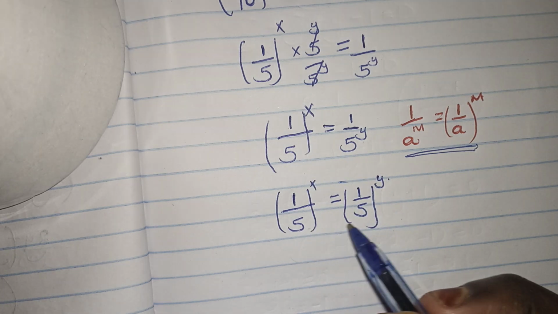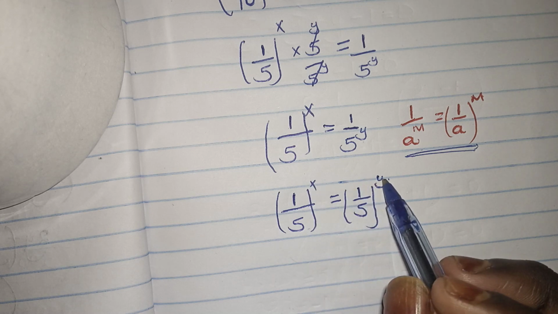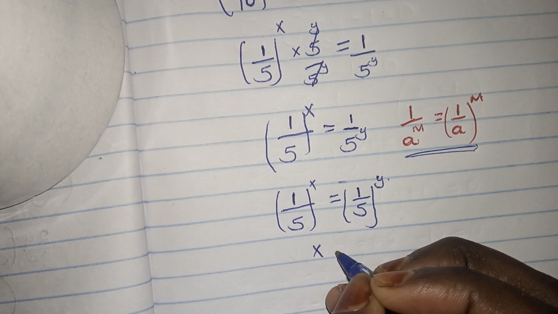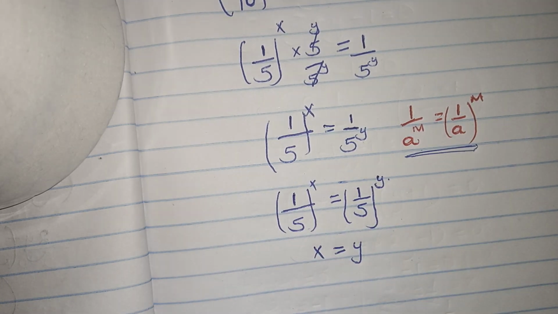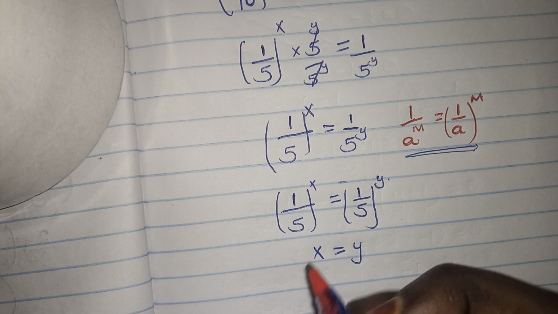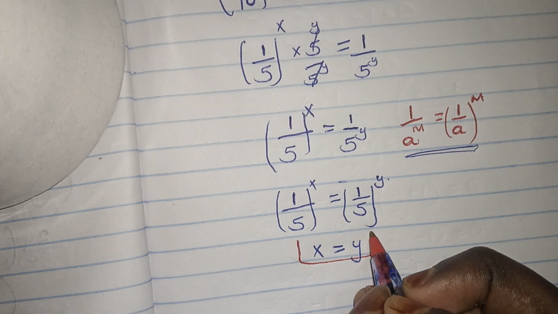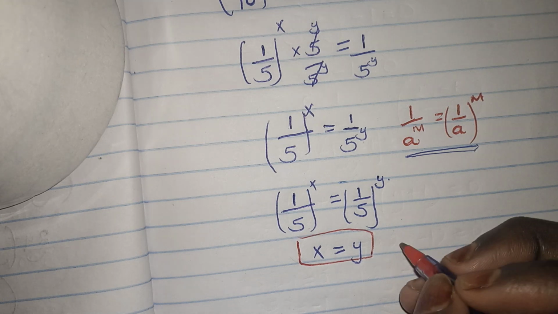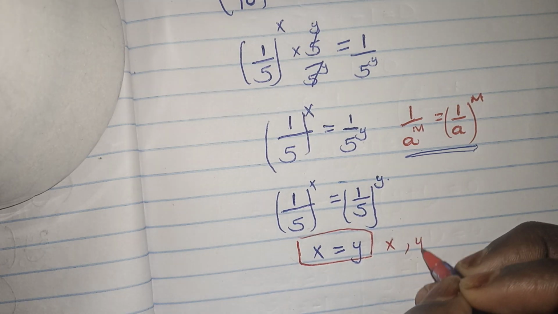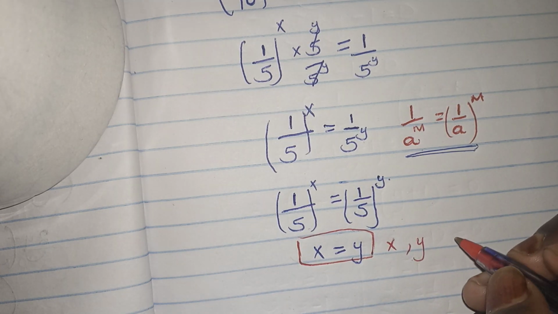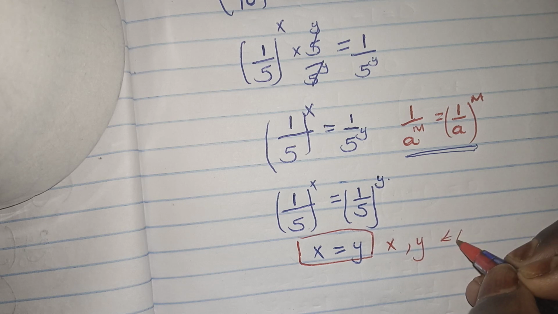Remember that when our bases are the same, we can equate the exponents. So x is equal to y, and this is our final answer. x is equal to y. So this means that x and y are any real numbers.